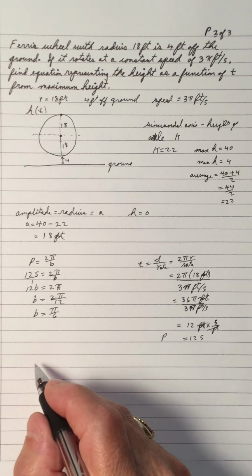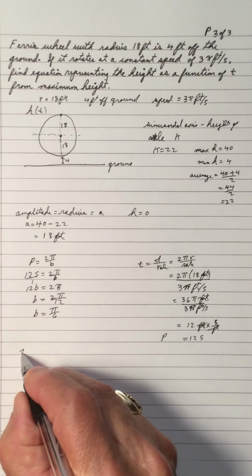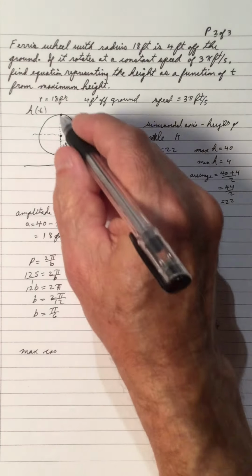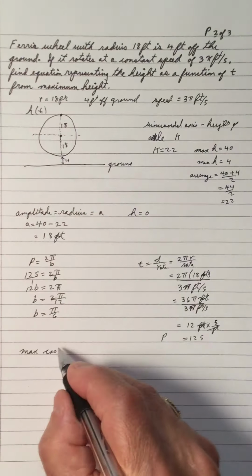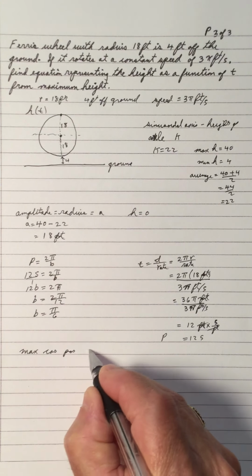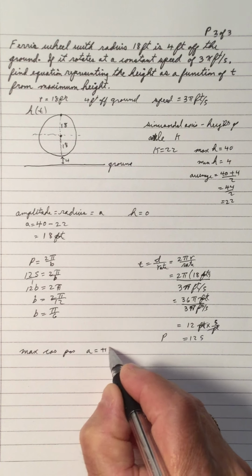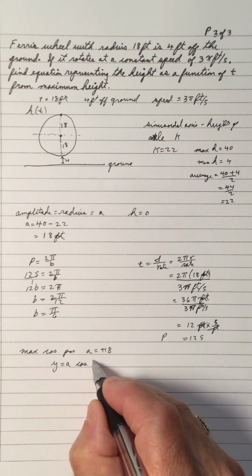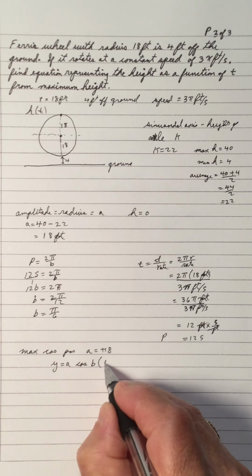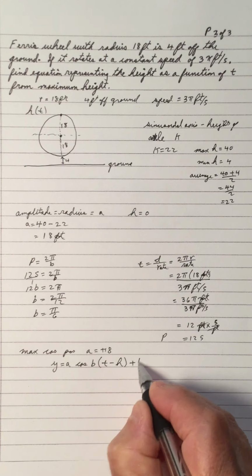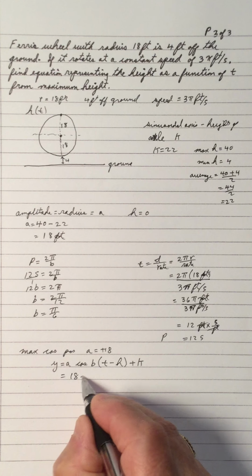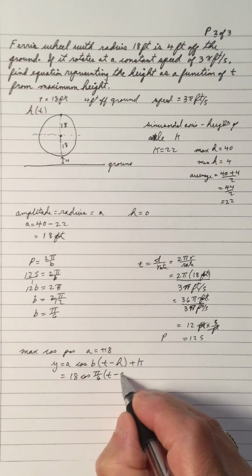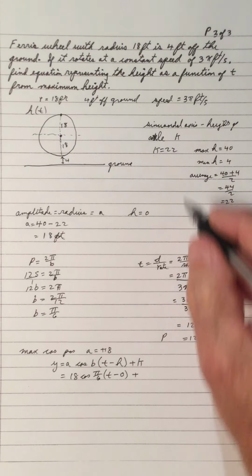Because we're going from a max, we have a cos, and because it's coming down counterclockwise, it's going to be positive. So A is a positive 18. So the equation, y equals A cos B times (time minus H) plus K. So A is 18 cos, B is pi over 6, H is 0, and K is 22.